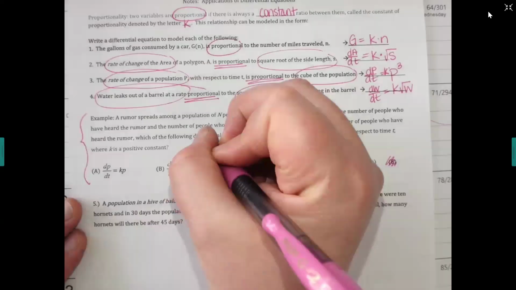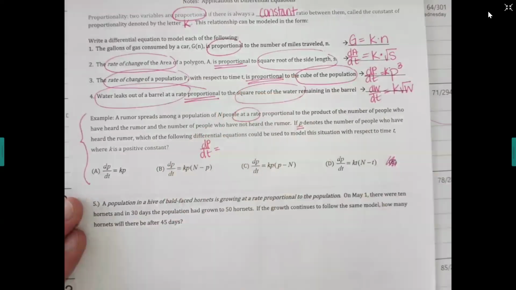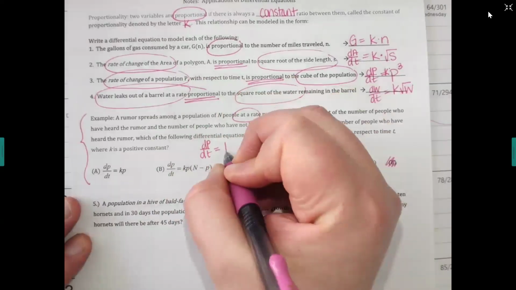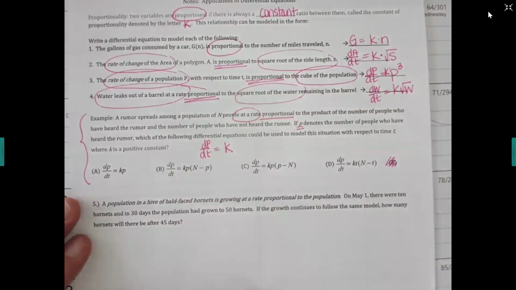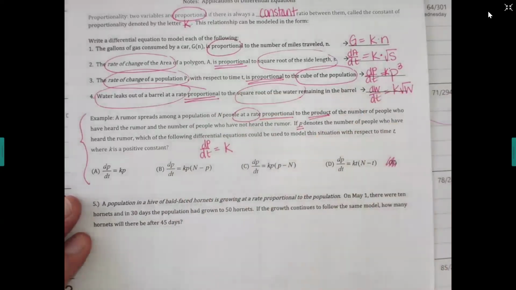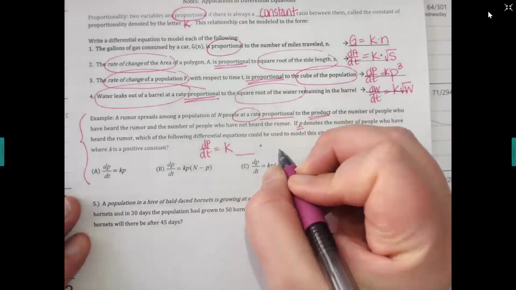Now look, every single answer already has that part right. So dP/dt equals, then it says it's proportional, so put your constant K. And then it says it's proportional to a what? Product means what operation? Plus, minus, times, or divide. Product is multiplication. So I'm going to do this times this.